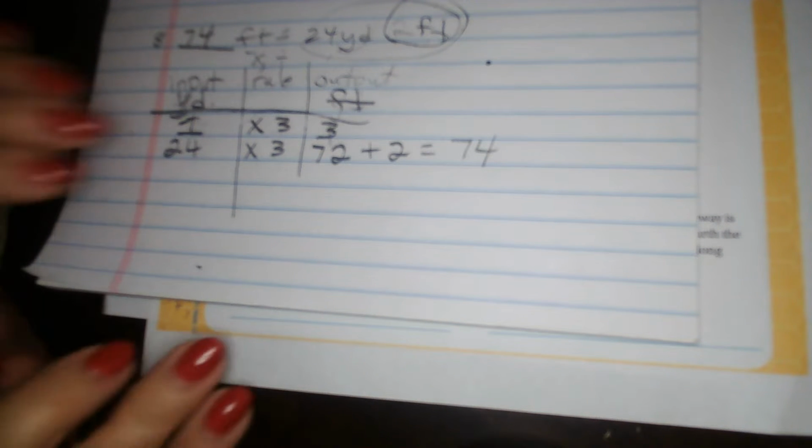Excuse me. All right. So if I have 24 yards, 24 times 3 equals 72. But I have this 2 feet over here, so I need to add that in, and that's going to equal 74 feet. Okay, and I'm going to place my 74 right here.